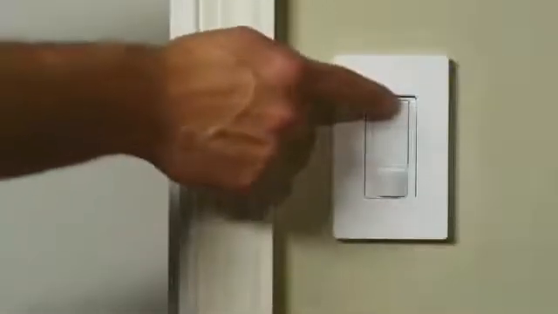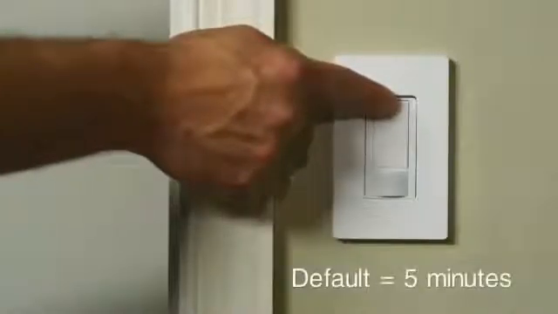To set the timeout for 1 minute, release the button after the lens flashes twice. 15 minutes, release the button after the lens flashes 4 times. 30 minutes, release the button after the lens flashes 5 times. If you would like to return to the 5-minute default timeout, release the button after the lens flashes 3 times.